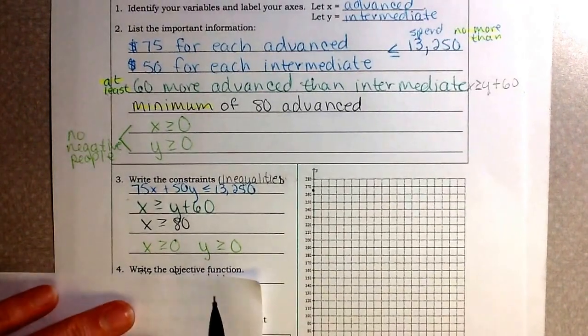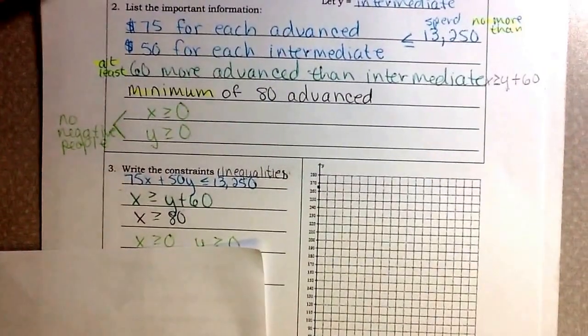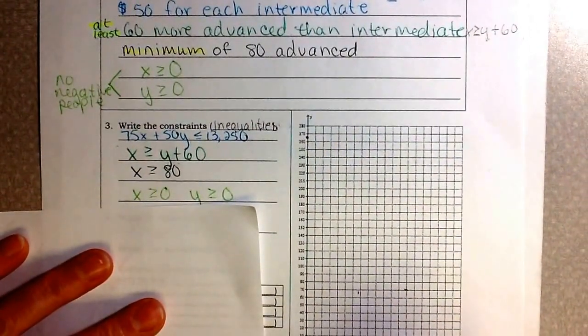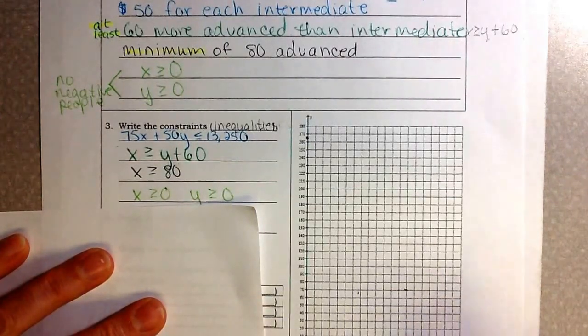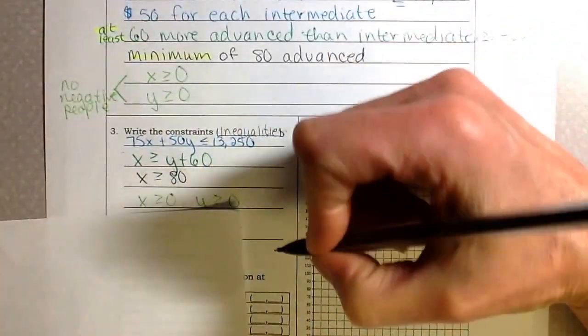What I want to do first is label my axes. Let me slide this up just a little bit so you can see the x. We're going to label the axes with x being advanced players, and the y is going to be intermediate.